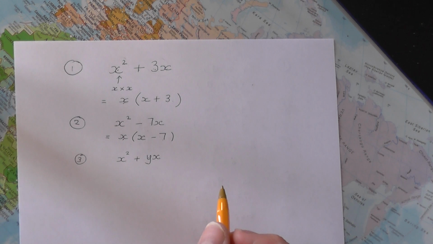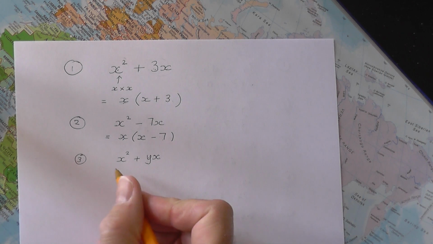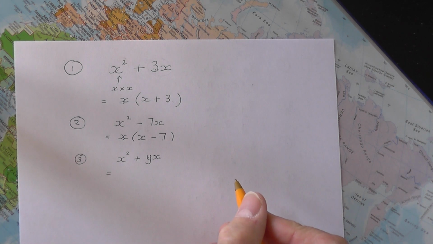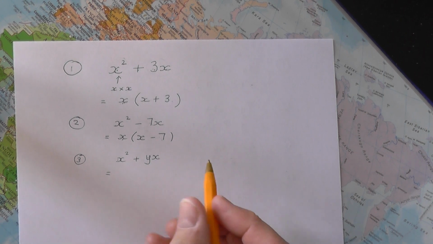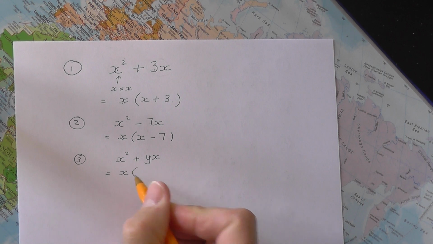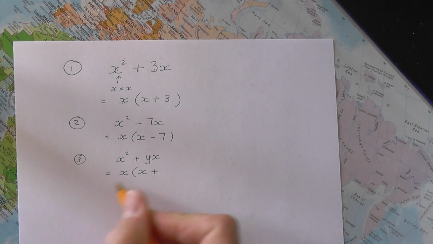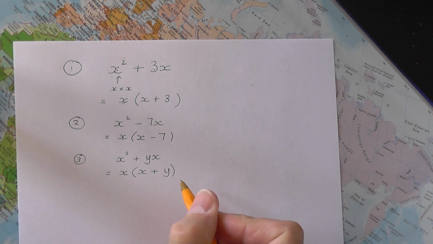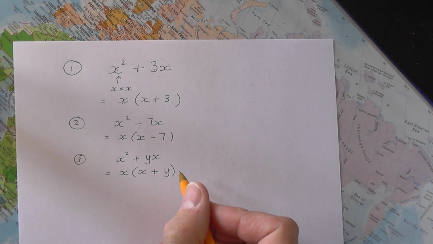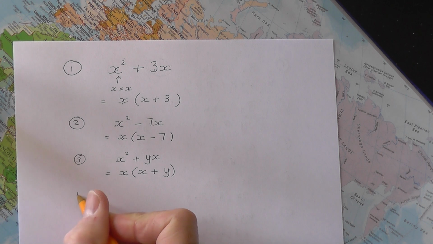Normally you'd probably write that as xy because it's alphabetical, but if you see it as yx, you go with yx. We're going to factorise that by common factor. There's no number in both terms, but there is a letter x in both terms. So x is the common factor. x times x gives you x squared, plus x times a y. Well, x times a y gives you xy, but remember xy is the same thing as yx. So there's the question finished.